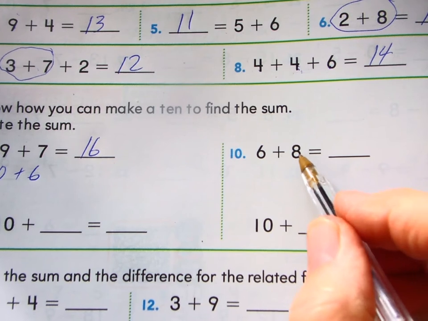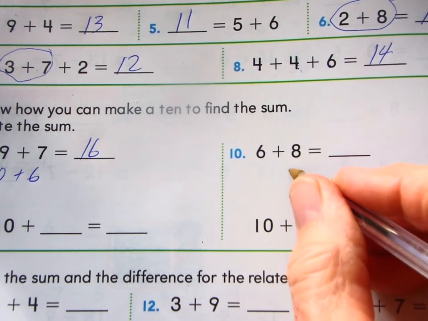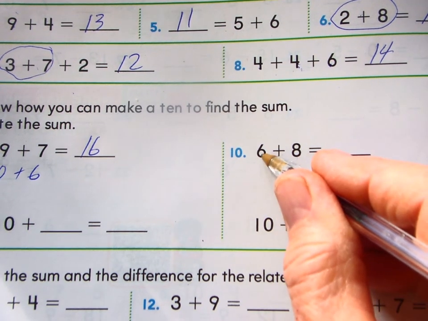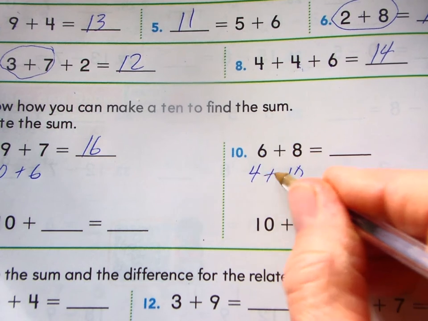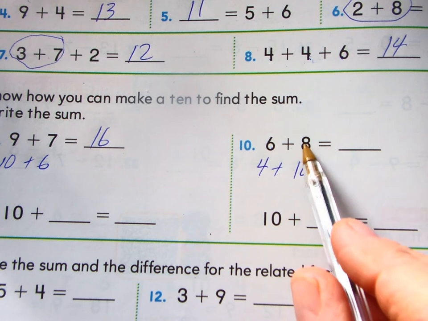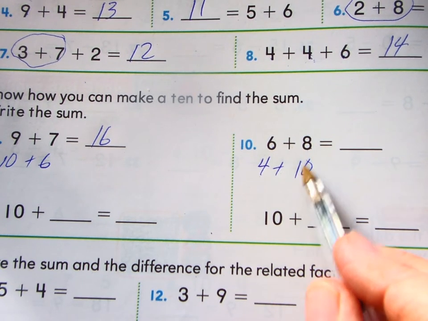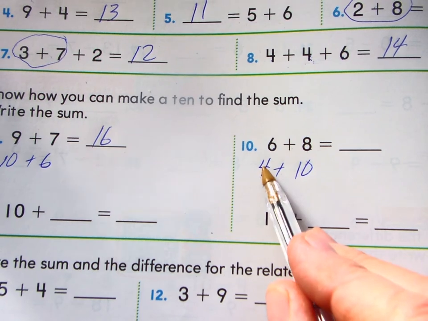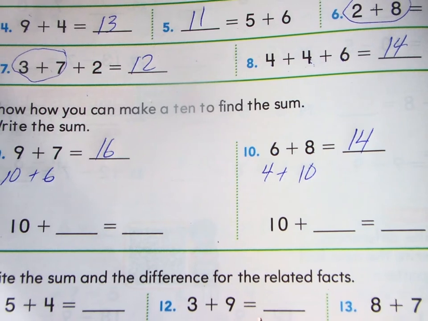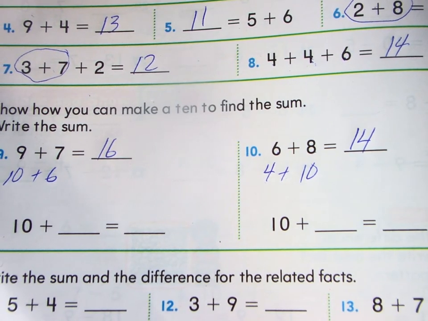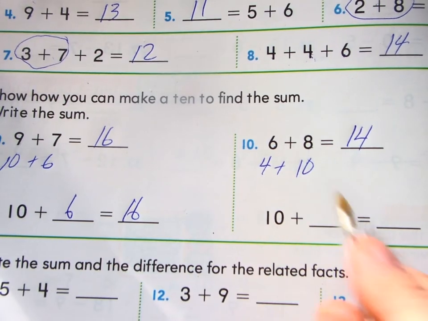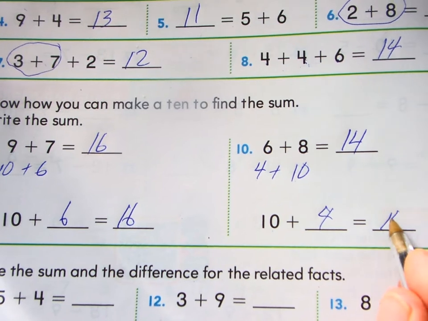Can you make a 10 here? Well, we want to make the 8 into a 10. How many do we need? 2 more. So take the 2 from the 6. 4 is left. 8 and 6 is the same as 10 and 4. 10 plus 4 is 14. Right? 10 plus 6 is 16. 10 plus 4 is 14.